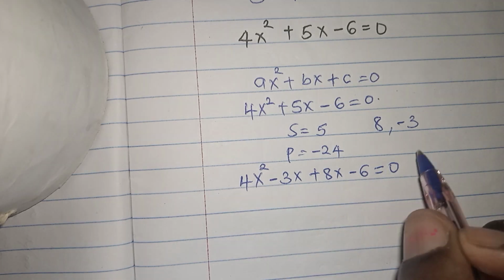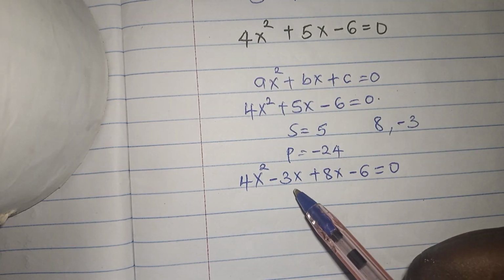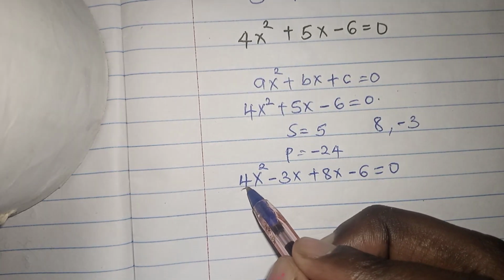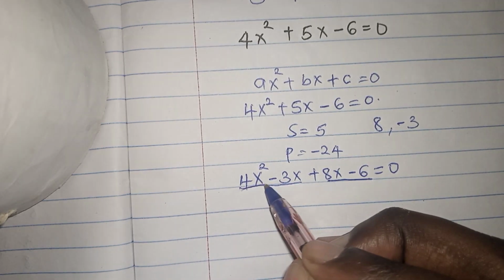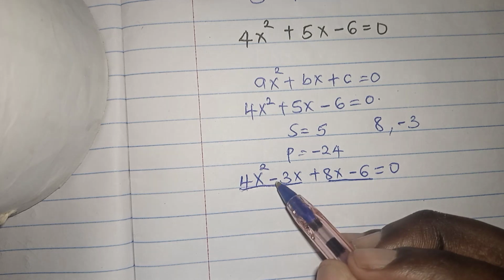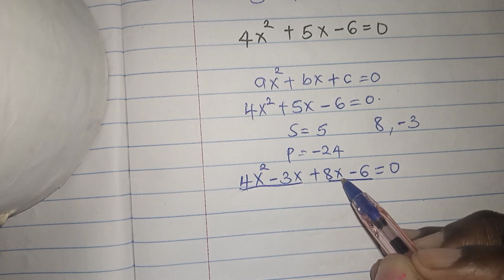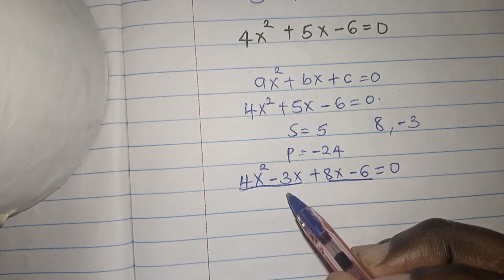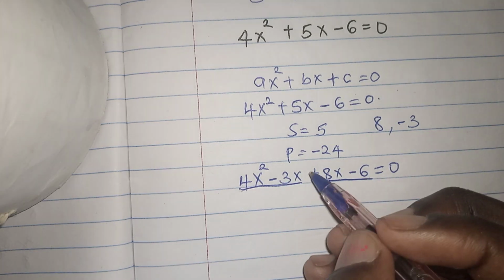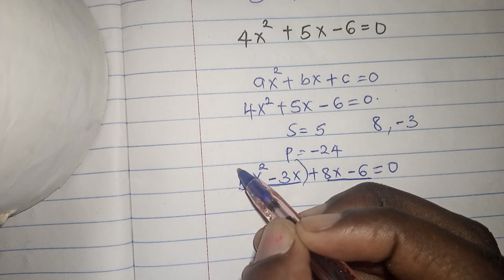This is just the same as the original, but I've factored it. So I have two terms here, as you can see: 4x squared minus 3x, and plus 8x minus 6. These are the numbers that I've substituted. So I'll place them into brackets.